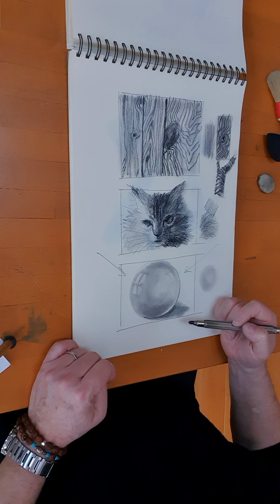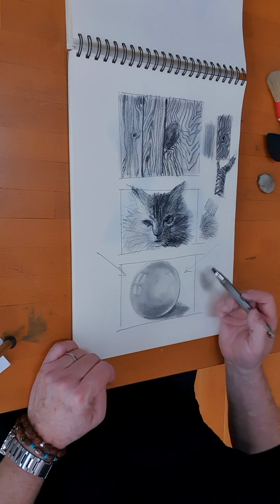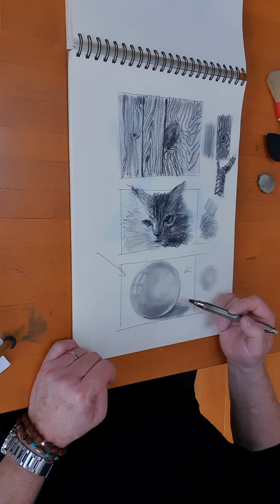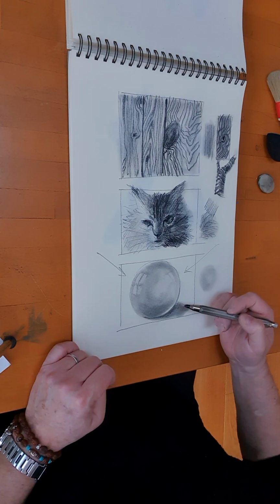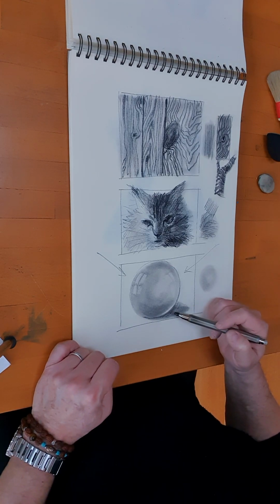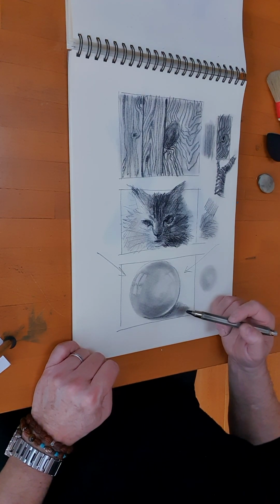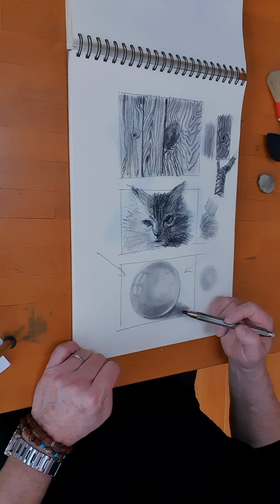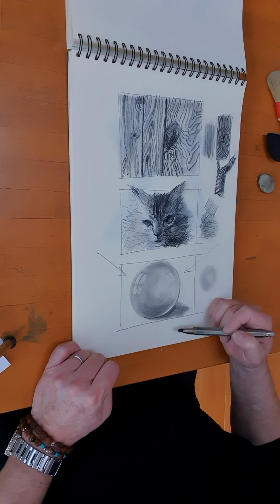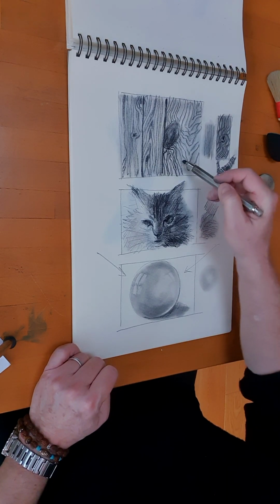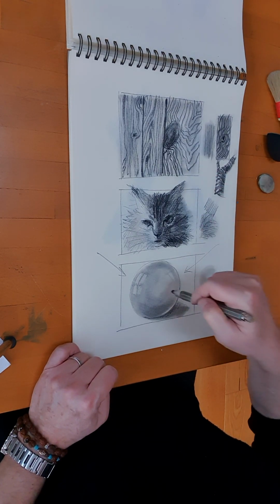So more or less, this is it, my friends. This is how you can represent texture. So for the next lesson, please draw, from what I told you, the wood, the fur, and the glass.